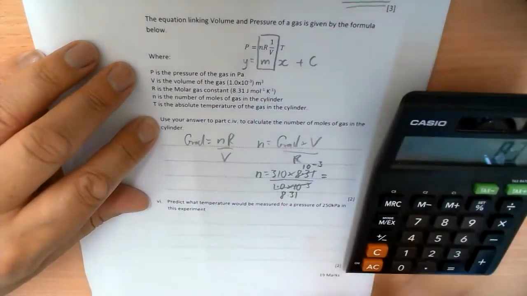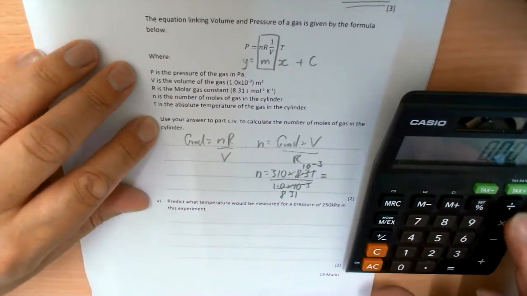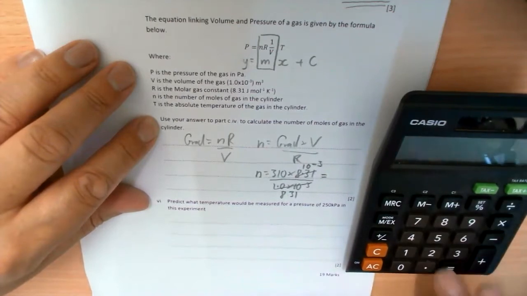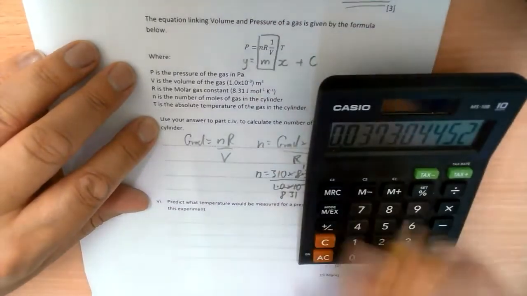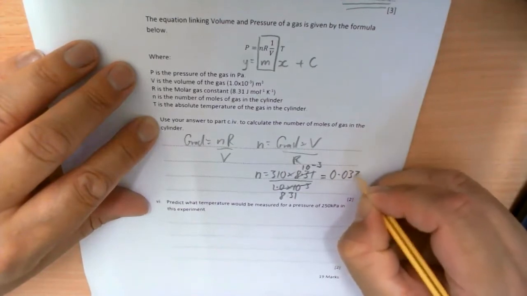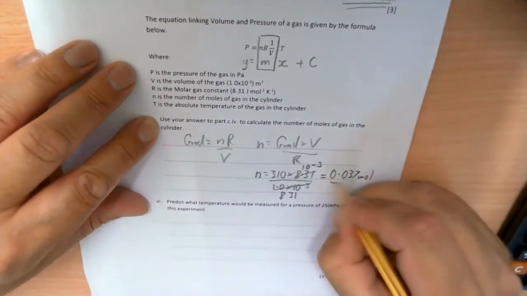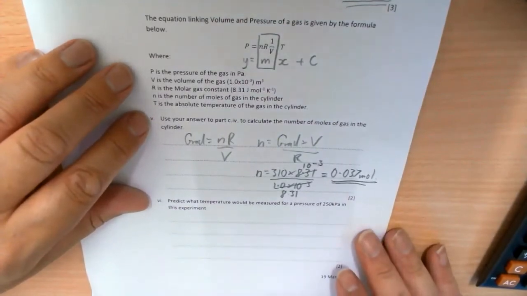Let's try that out. 0.037 moles. Okay. Predict what the temperature would be for a pressure of 250 kilopascals in this experiment.